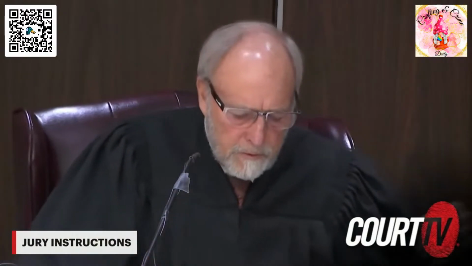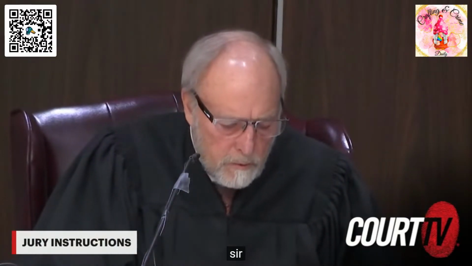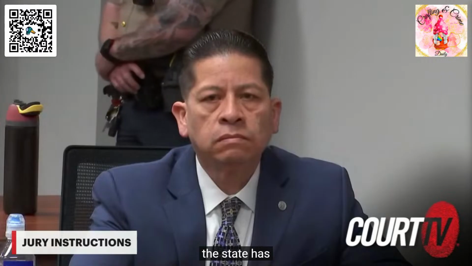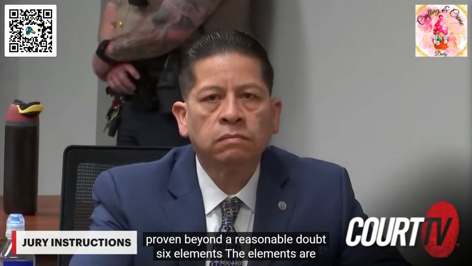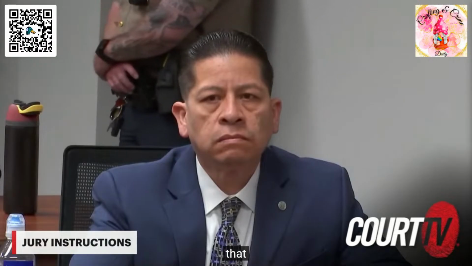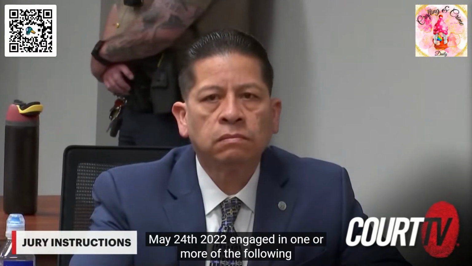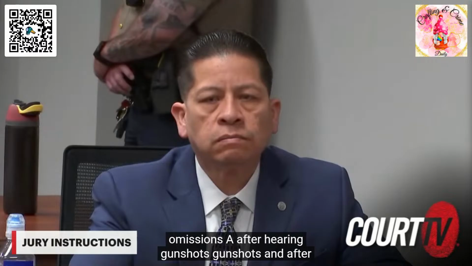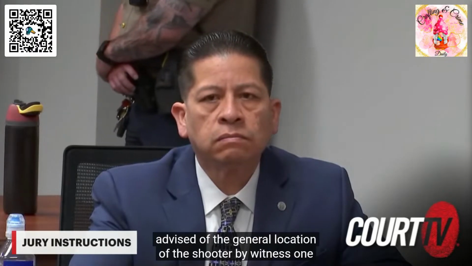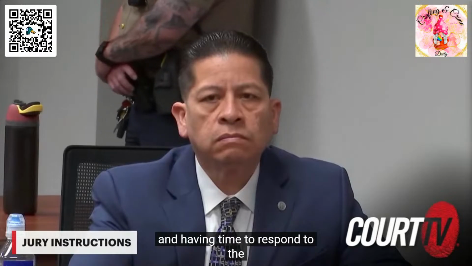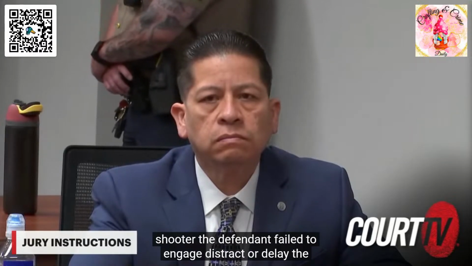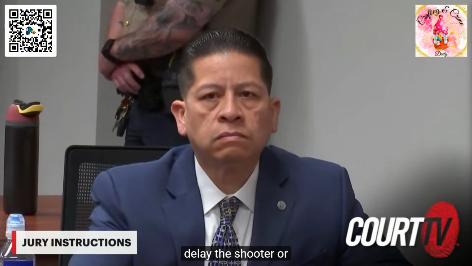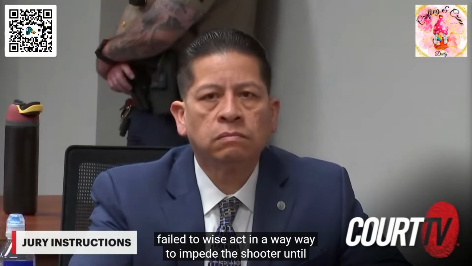Application of the law to the facts. You must determine whether the state has proven beyond a reasonable doubt 6 elements. The elements are that number 1, the defendant in Uvalde County, Texas, on or about May 24th, 2022, engaged in one or more of the following omissions. A, after hearing gunshots and after being advised of the general location of the shooter by witness 1 and having time to respond to the shooter, the defendant failed to engage, distract, or delay the shooter, or failed to attempt to engage, distract, or delay the shooter, or failed to otherwise act in a way to impede the shooter until after the shooter entered rooms 111 and 112 of Robb Elementary School and shot at a child or children in rooms 111 and 112.